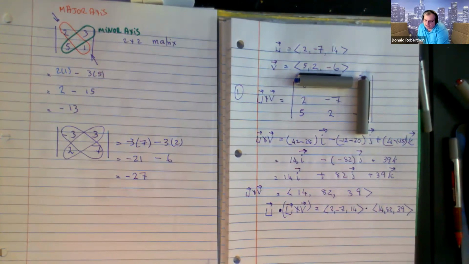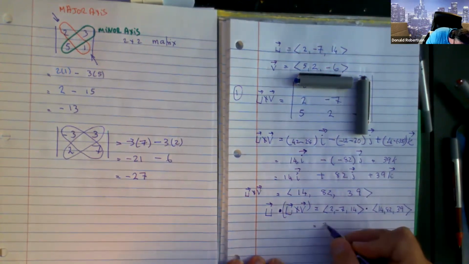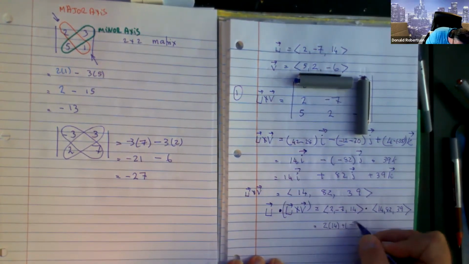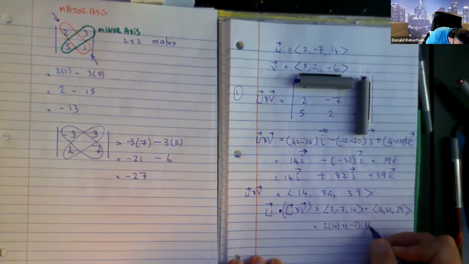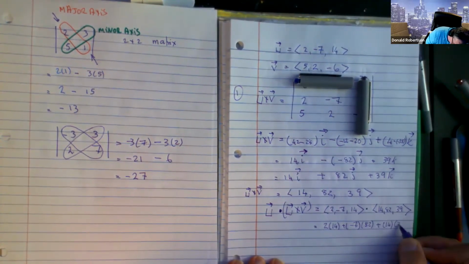Would you agree if this ends up being 0, isn't this too good to be just a coincidence? It must be that this method works. The numbers are too weird and random just to be a lucky dip. So 2 times 14, add negative 7 times 82, add 14 times 39.